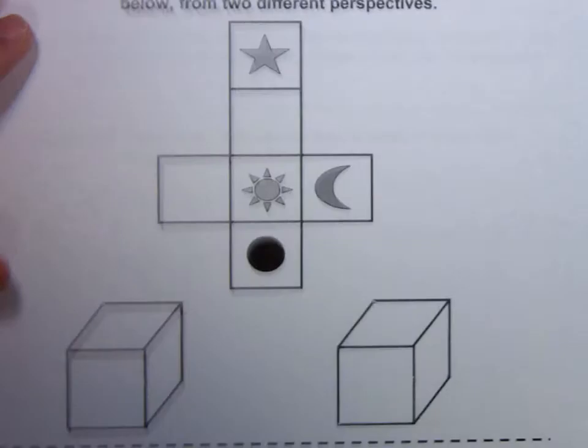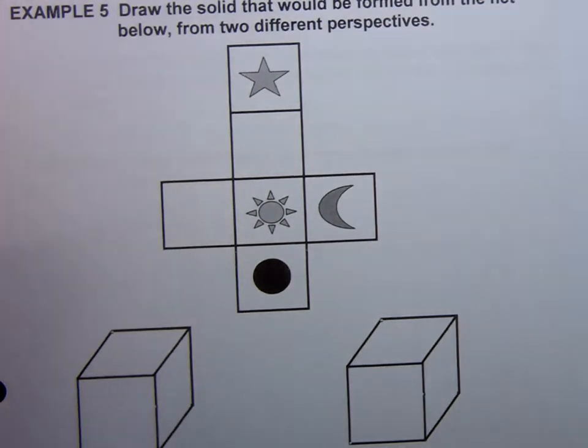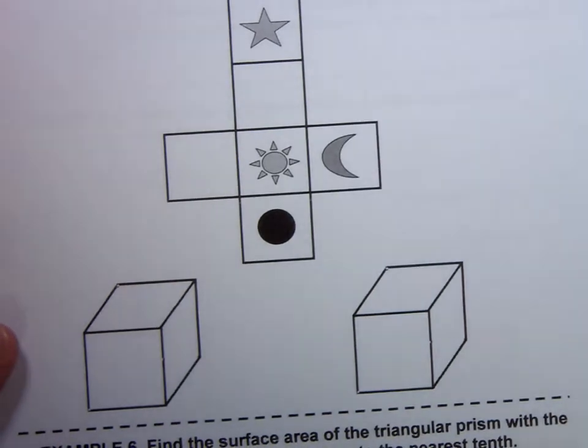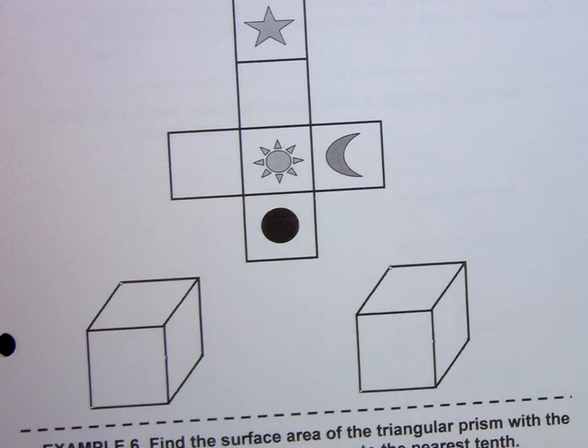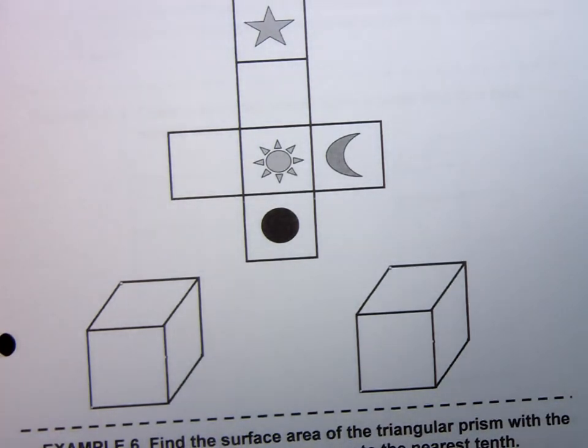Alright, let's look at example 5. Draw the solid that would be formed from the net below from 2 different perspectives. This one can be challenging. You've got to be able to visualize as you fold this up which things would be on intersecting faces and how those pictures would get turned and what way they'd be facing when you're looking at one or the other. So let's try this out. Hopefully y'all can visualize this in your mind a little bit.